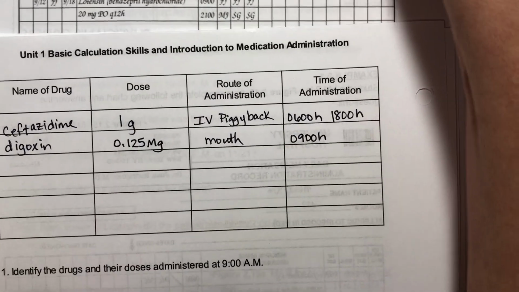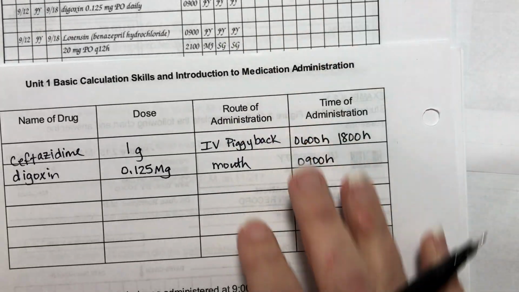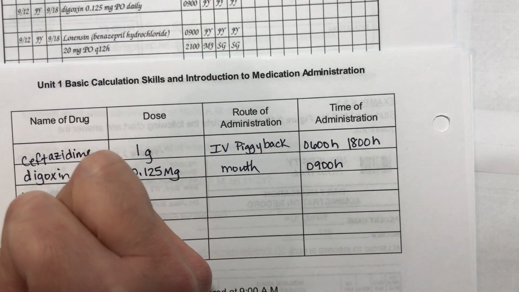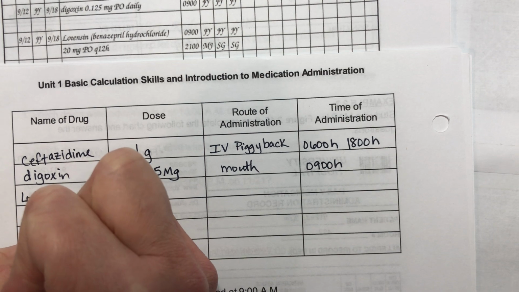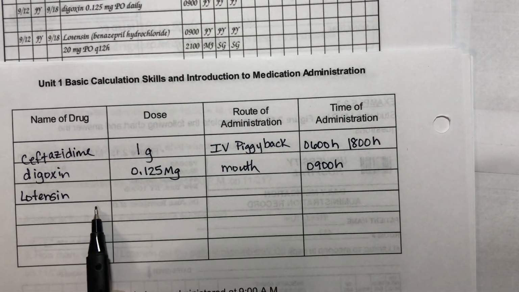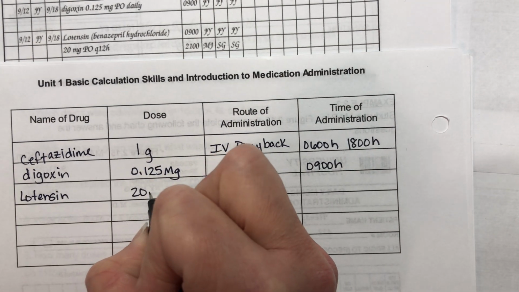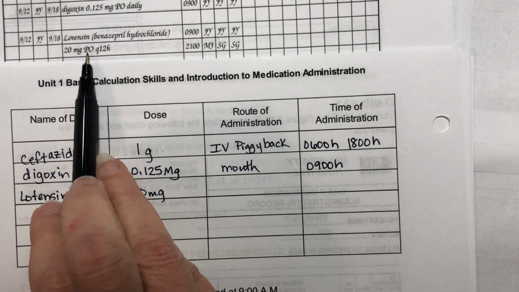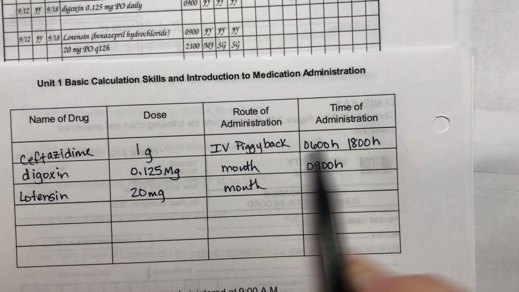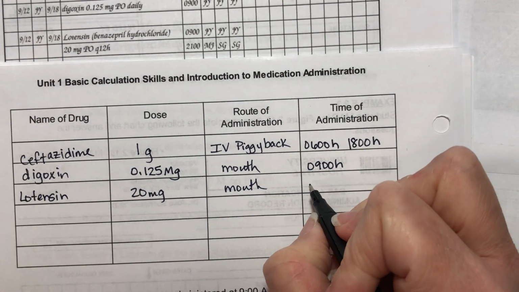Here's the next drug. Can you see it all? Yes, maybe. All right. Lotensin, and I probably should write in the generic. I just don't have a whole lot of room. The dosage is 20 milligrams, PO, so by mouth. And it is supposed to be given at 0900 hours and 2100 hours.